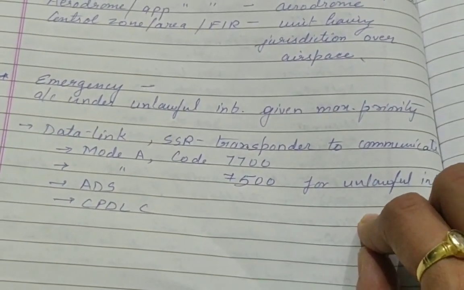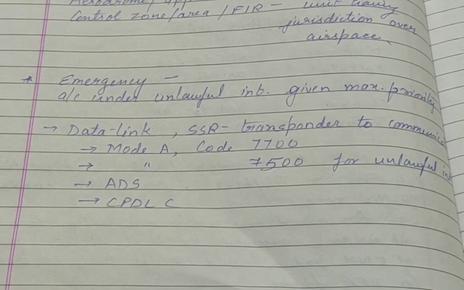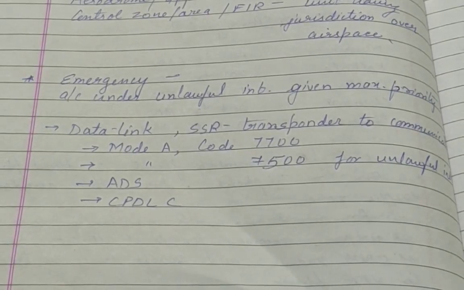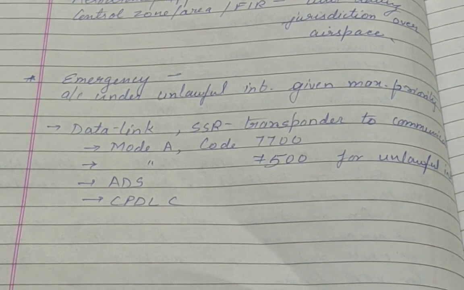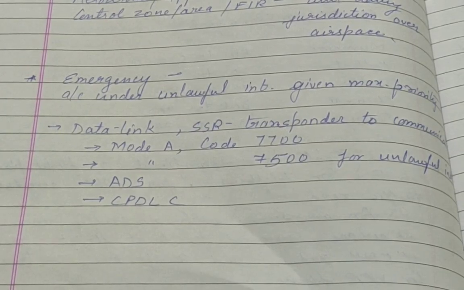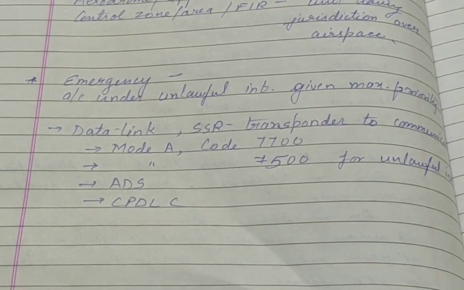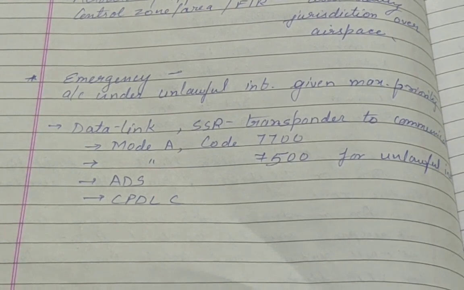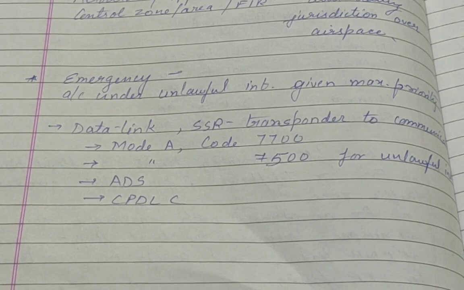It will say that you have been unlawfully interfered with. That means either you are hijacked or some person or a group of people or any such incidents are taking place on the aircraft which is jeopardizing the safety of the aircraft or the people on board. Also, you can activate the appropriate emergency or urgency capability of ADS, or you can transmit the appropriate emergency message via CPDLC.